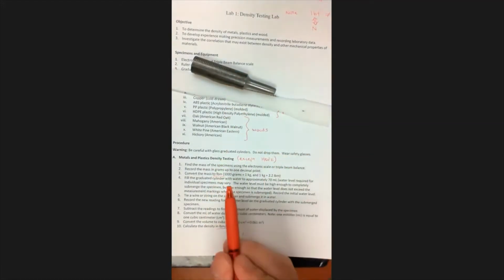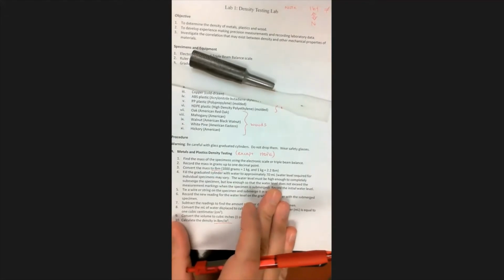So here's what we're going to do. First, you have to find the mass. So we'll measure the mass of these specimens on a scale, and we're going to record the mass in grams.